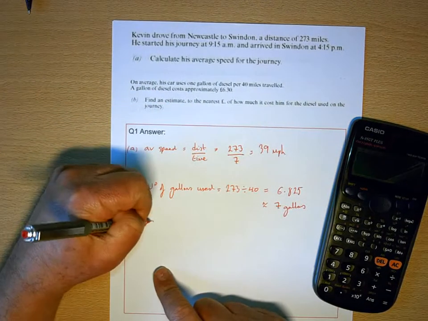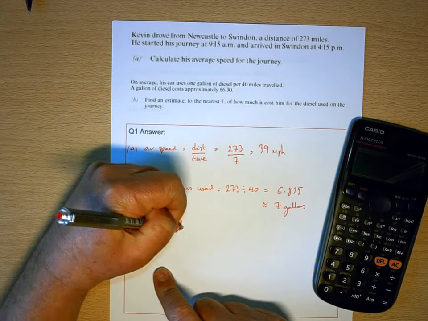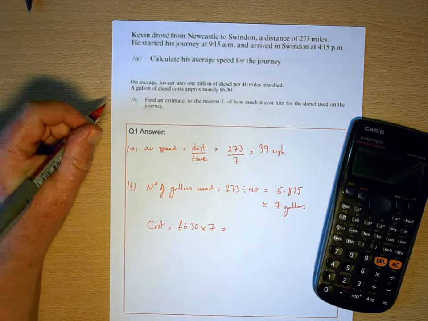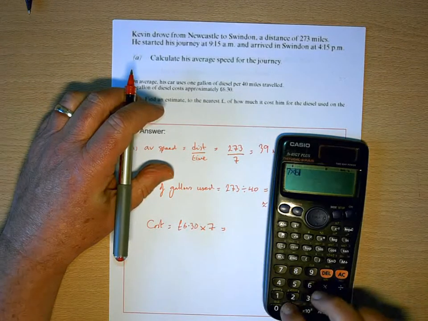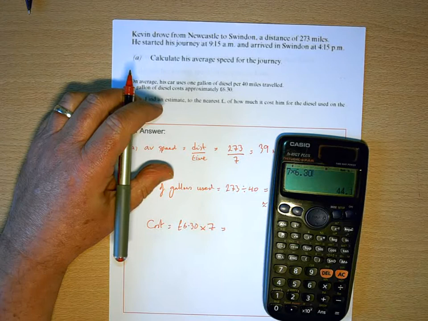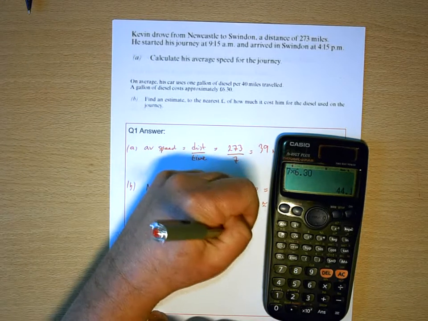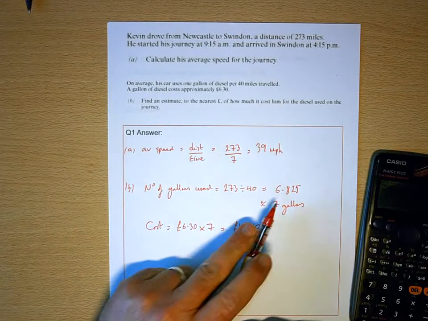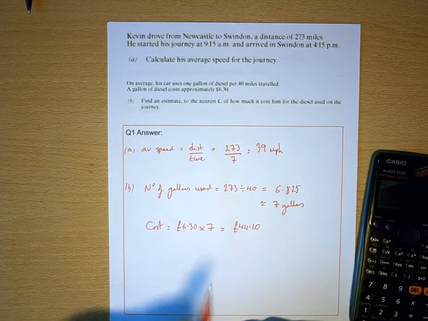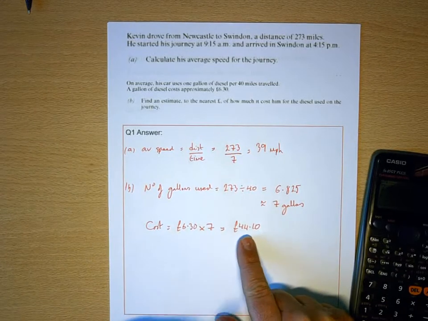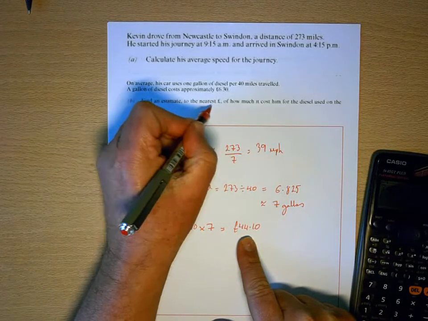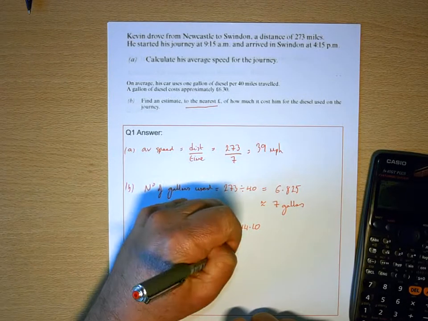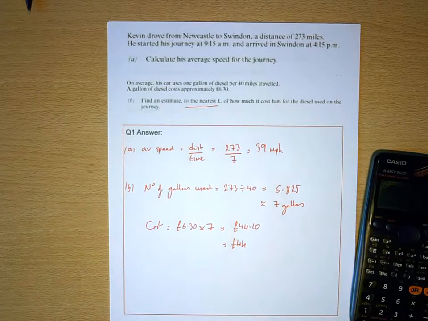And then the cost will be £6.30 multiplied by 7 equals £44.10. Now if you didn't round that off, if you kept that as 6.825 and did that, then that's fine. I've just realised that I would lose a mark for that because they want the answer to the nearest pound. So to the nearest pound, that's going to be £44.